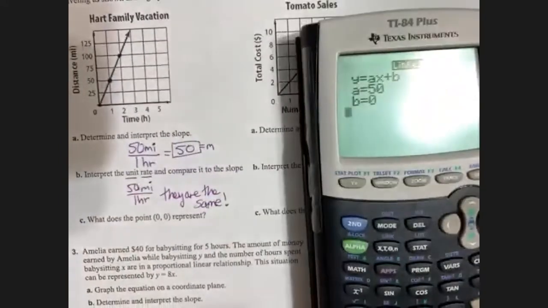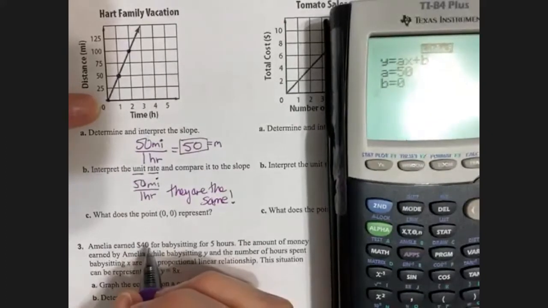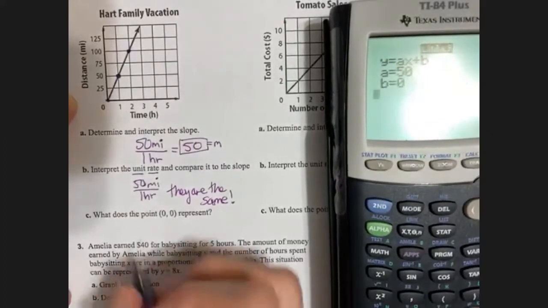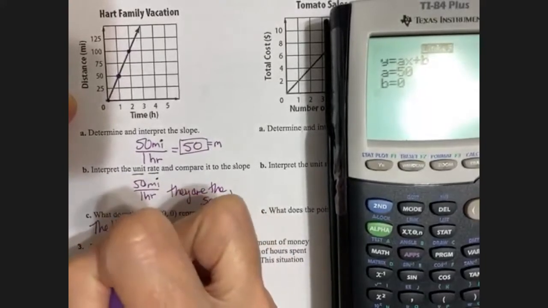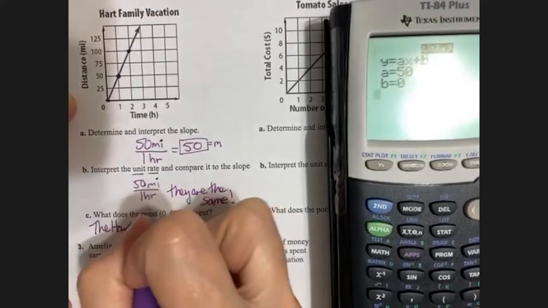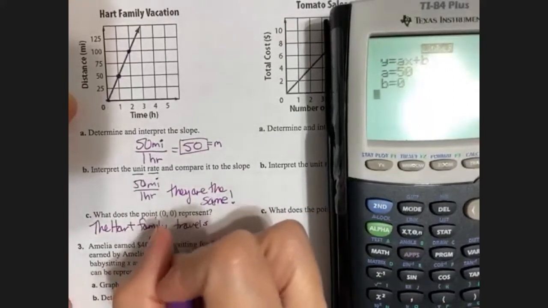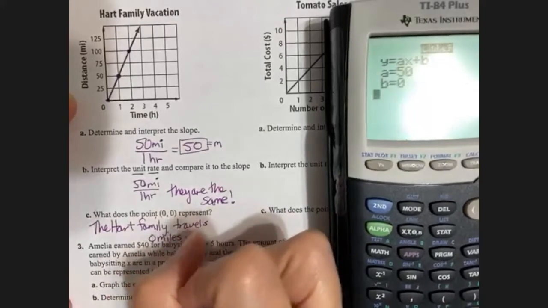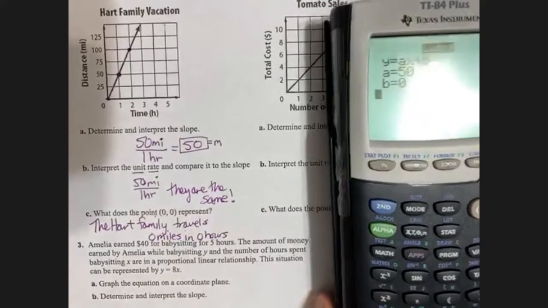What does the 0, 0 represent? So what it's asking is 0 what to what? So we can say the Hart family travels 0 miles in 0 hours. So that kind of helps you out with that one. Okay, and so that's kind of what you're going to be doing on number 2.